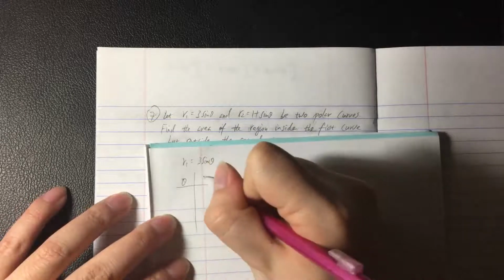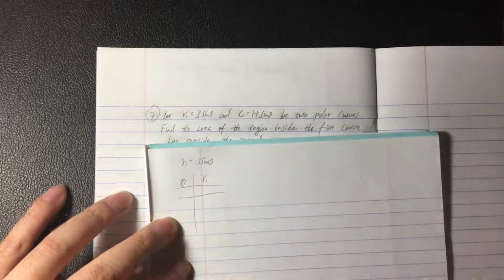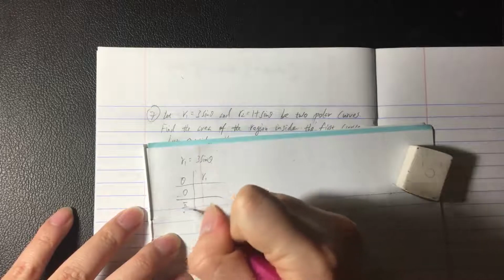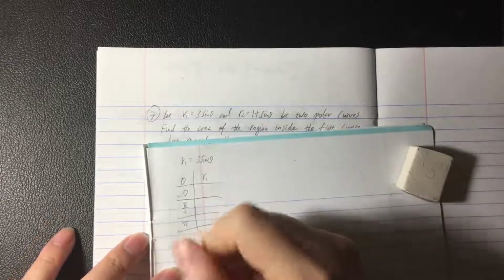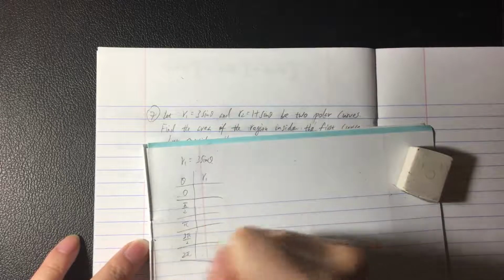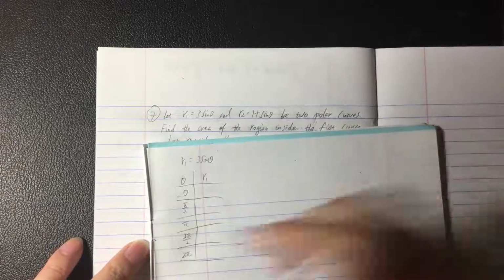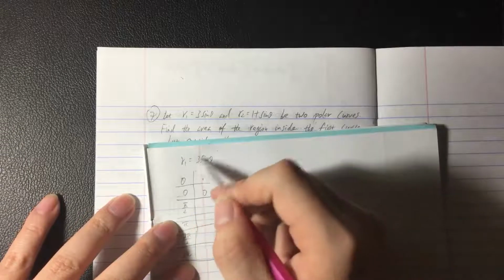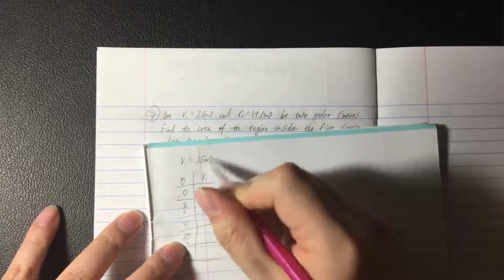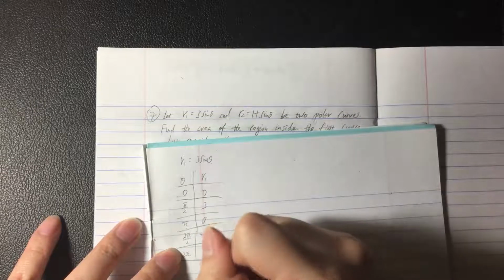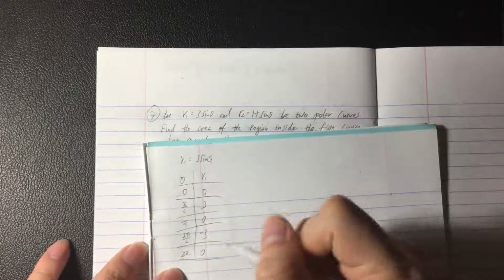Make a table for R and theta. Let's try 0, pi over 2, pi, 3 pi over 2, and 2 pi. Let's try these 5 points first, see if we get a curve. When theta is 0, sine 0 is 0. When theta is pi over 2, sine pi over 2 is 1, I get 3. When theta is pi, I get 0. When theta is 3 pi over 2, I get negative 1, 3 times negative 1 is negative 3. When theta is 2 pi, I get 0.